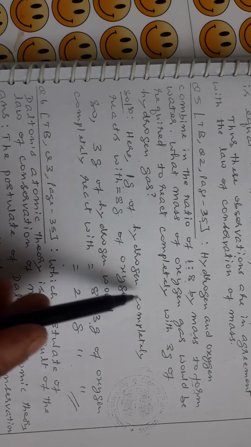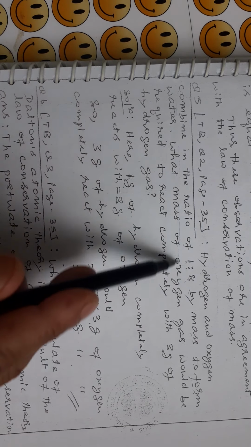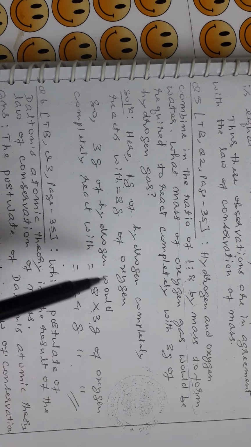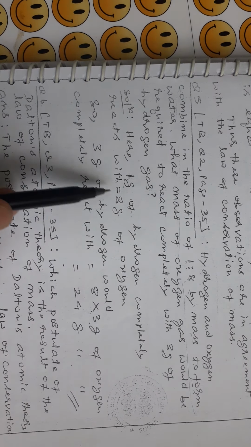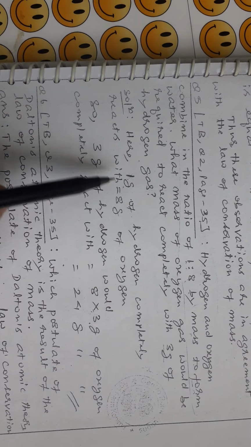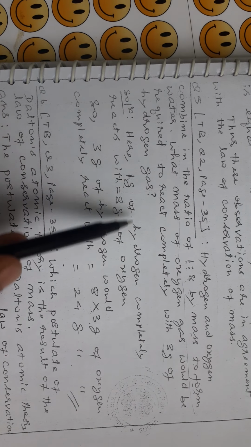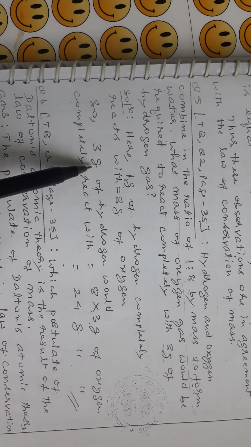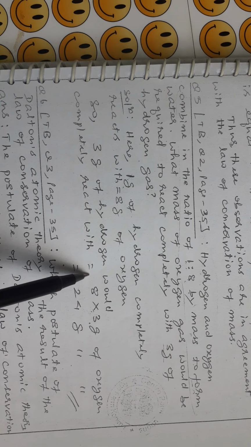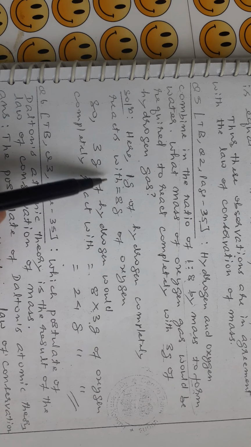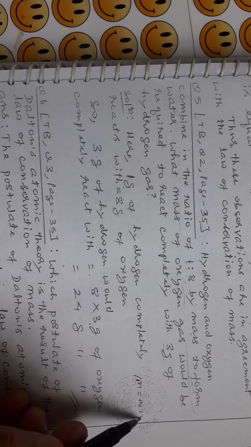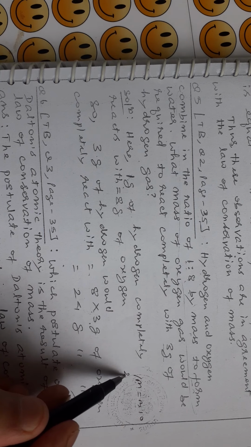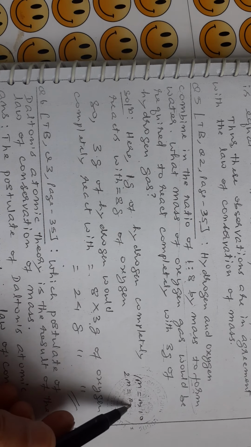1 gram of hydrogen completely reacts with 8 gram of oxygen according to the information from here to here, right? Then 1 gram hydrogen reacts with 8 gram oxygen. So the question is asking, 3 gram of hydrogen will react with how much oxygen? So if 1 gram reacts with 8 gram of oxygen, then 3 gram of hydrogen will react completely with 8 into 3, because it's just like 1 mango rupees 10. So how much will 2 mango be? Common sense. Yes, you're right, rupees 20.